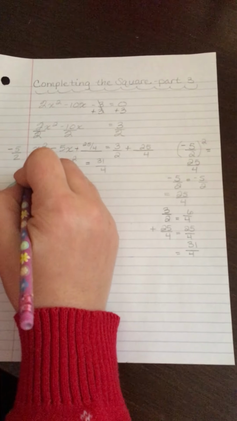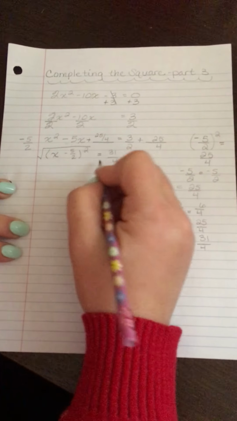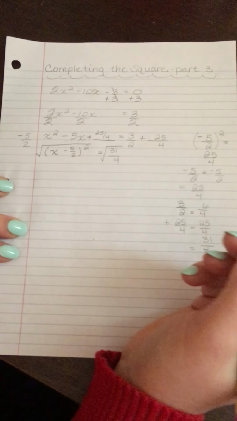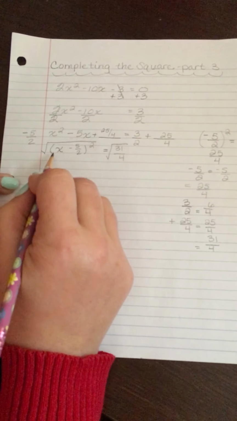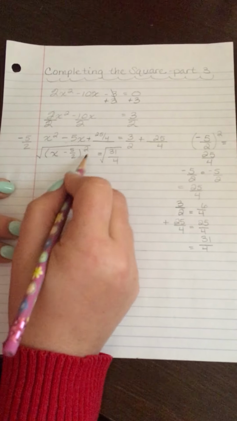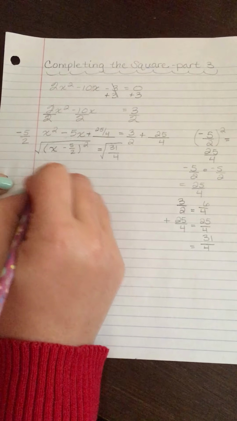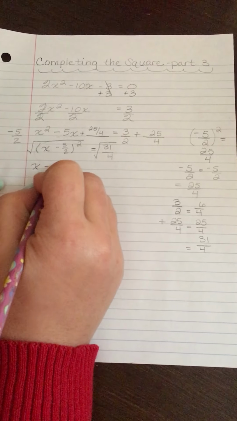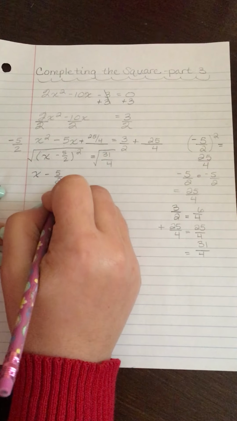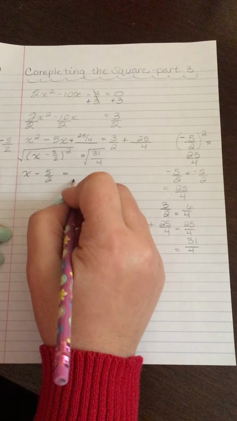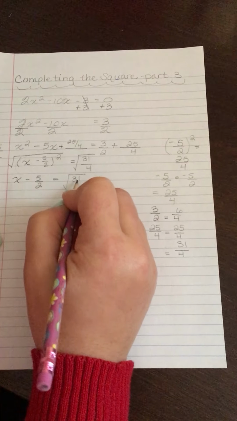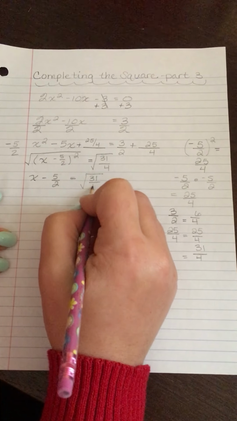So we're going to take the square root of both sides, and remember from our previous video that when we take the square root of this term inside here, it just comes out. So it's going to be x minus 5 over 2 equals the square root of 31 over 4.